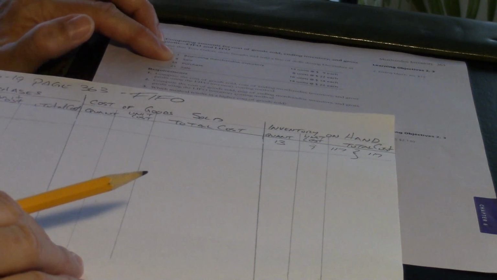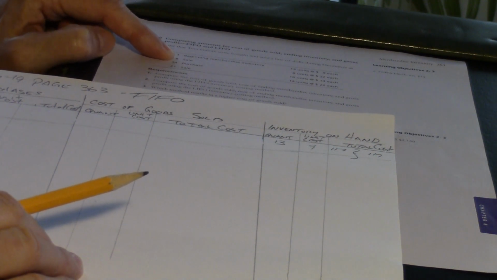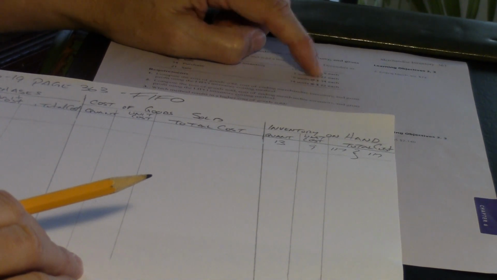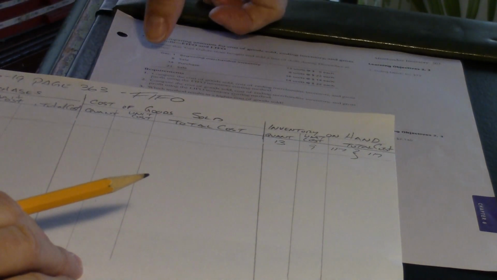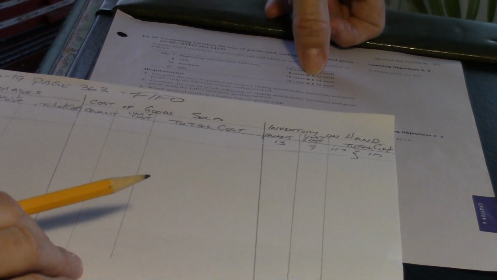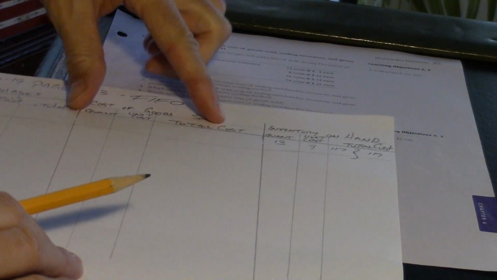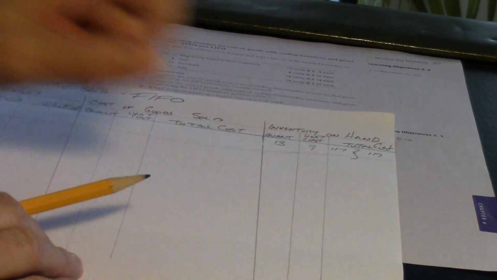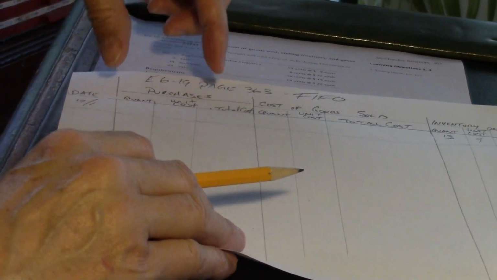So the next thing that happens is we sell some of the dolls. We sell 8 units at $22 each. Now remember, this is a sale, so that's our sales price. That's our revenue right there. That's not our cost of goods sold. Our cost of goods sold is what we paid for it when we purchased it.